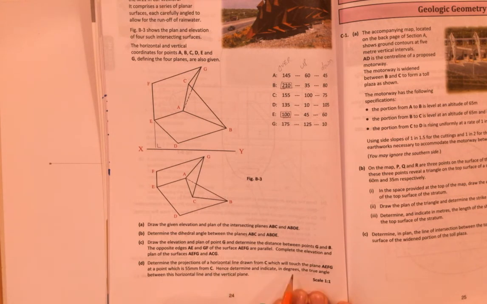Hence, determine and indicate in degrees the true angle between the horizontal line and the vertical plane. Horizontal line and the vertical plane. Vertical plane, you see it in plan. So when I look at this, I'm thinking I'm going to see this true angle in plan. I see the vertical plane in plan. The XY line is the vertical plane in plan. The XY line is the horizontal plane in elevation. So we've said that a few times. This represents two different things.